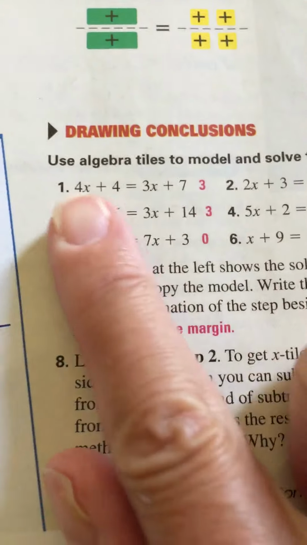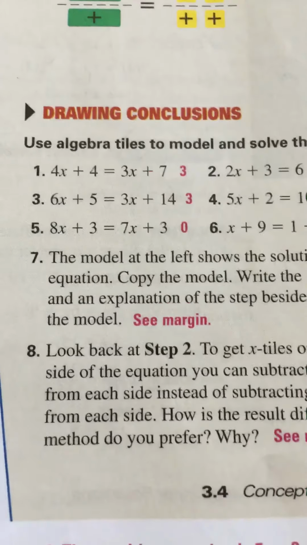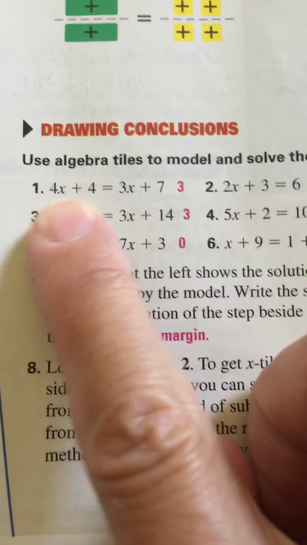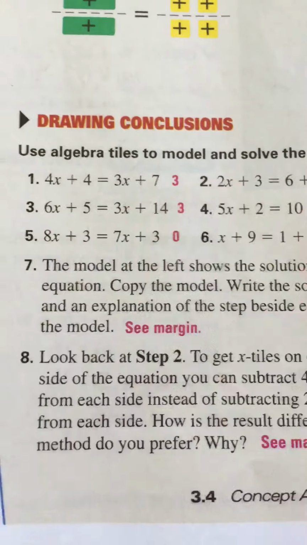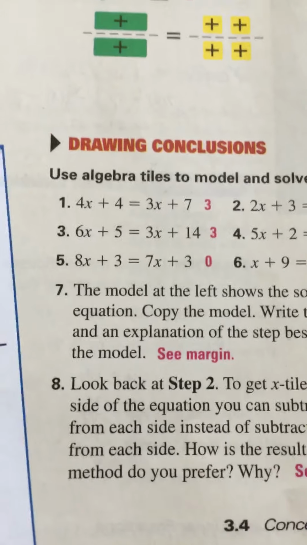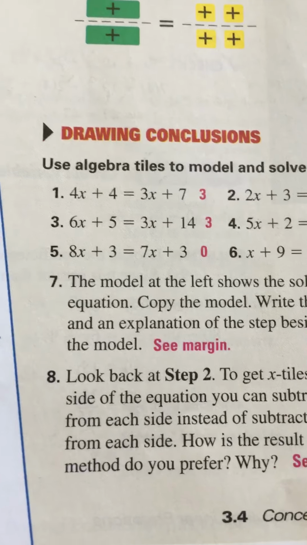Okay, so if you have an equation that has x's in it and it has an equal sign, it doesn't matter if it's got an x on both sides like this or if an x on just one side. Your calculator can help you solve these equations.